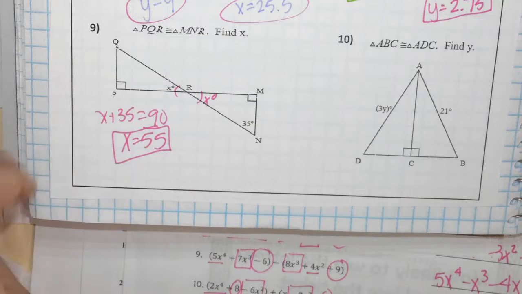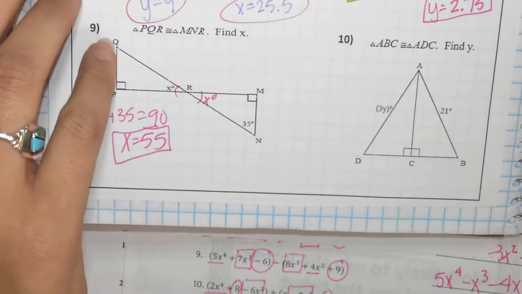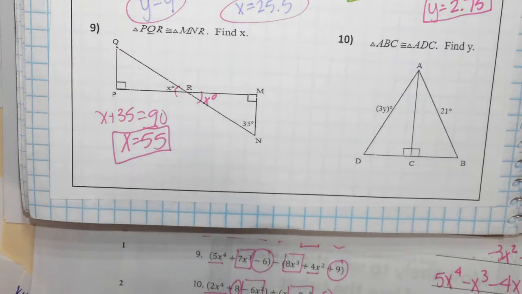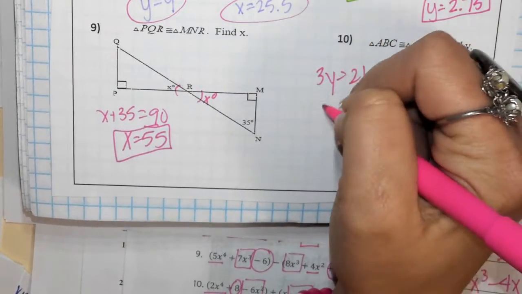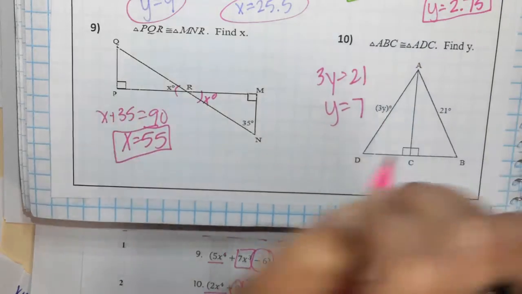Can anybody help me set up number 10? Alright, Raven. So you do 3y equals 21, and you divide and you get y equals?